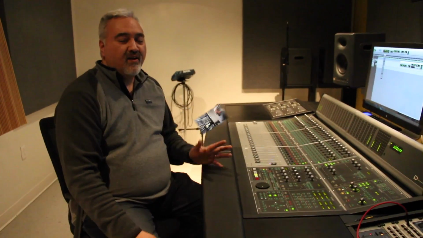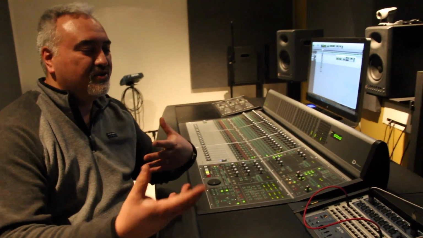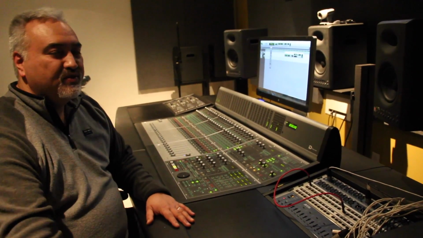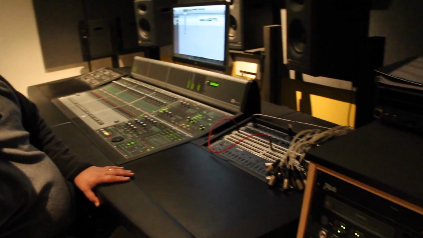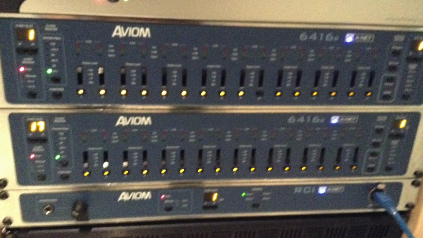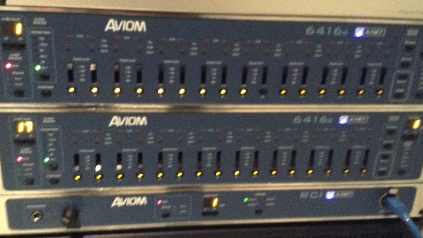And that's that. Alright, so in 034, the D command room, instead of having cards that bring the digital signal from the Aviom network in, we actually have to take advantage of some more Aviom pieces, or in this case the 6416Os, which will take the network signal and convert it back into an analog signal.